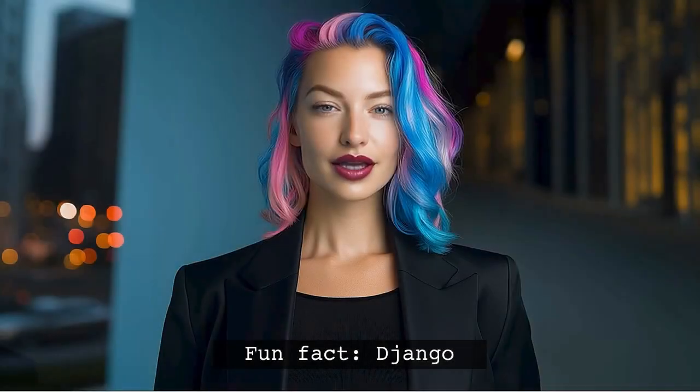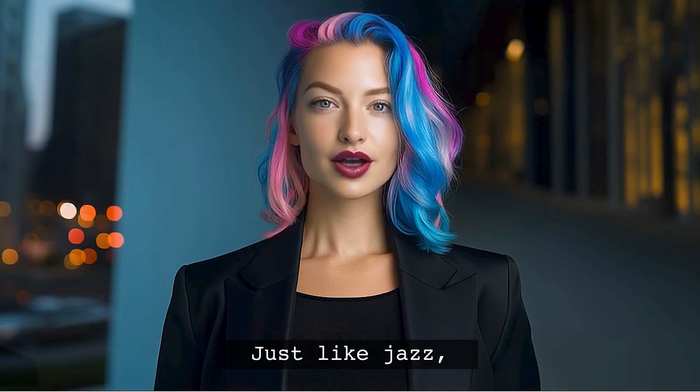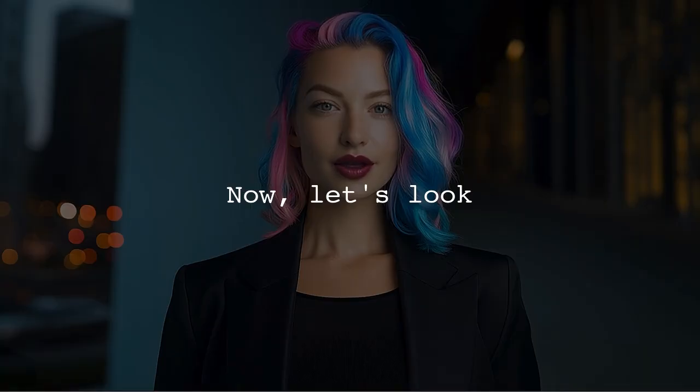Fun fact, Django was named after the famous jazz guitarist Django Reinhardt. Just like jazz, coding can sometimes hit a few sour notes, but with practice, you can create beautiful music.